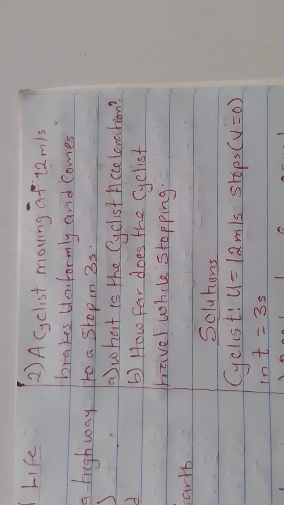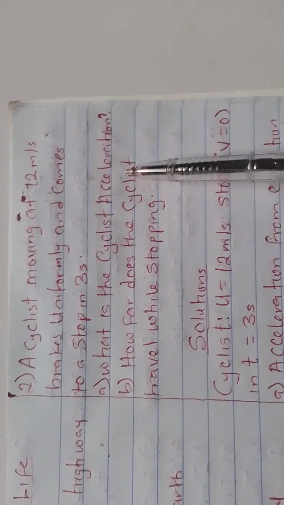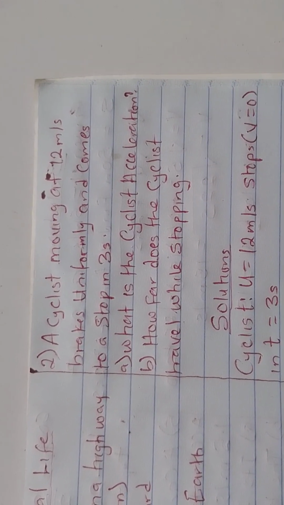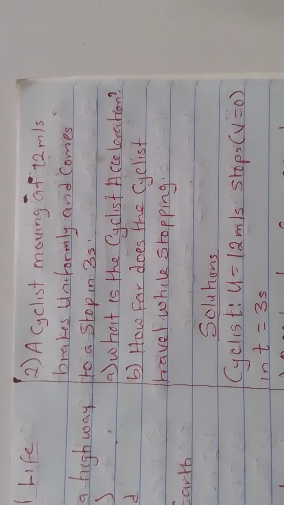So you can try calculating the acceleration from the equation of motion, and also the distance traveled. If you want to give it a try, you can pause the video and do that. Now let's see the solution.